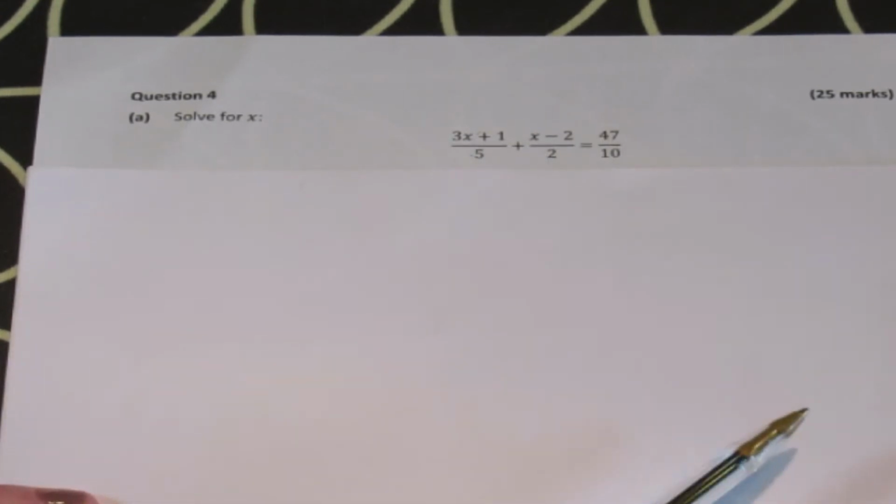Let's start with Part A, and as you can see here we have algebraic fractions with a 5, a 2 and a 10 on the bottom. In an ideal world, we don't want to have fractions at all. It's much easier to calculate or to solve something when there are no fractions there.